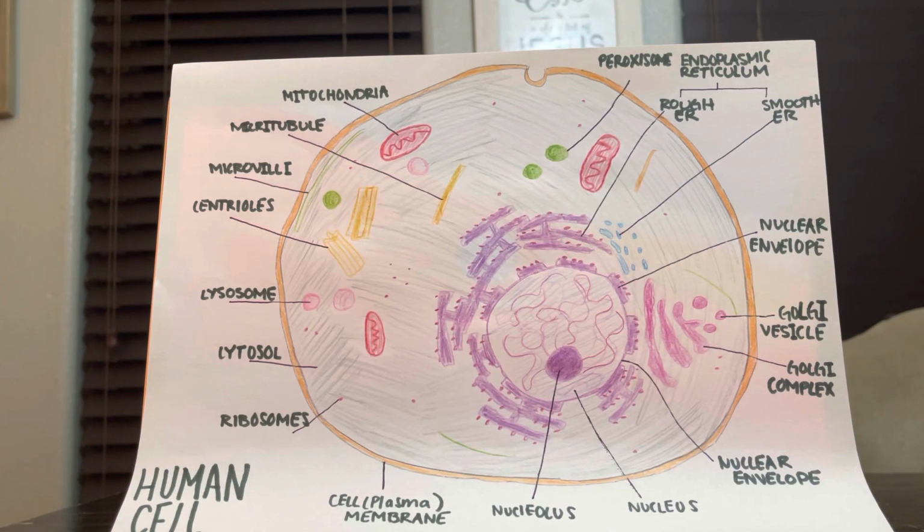Let's move on to the mitochondria. The mitochondria is referred to as the powerhouse of the cell. It synthesizes ATP, or puts together the ATP molecule, and it provides energy for the cell and has its own DNA. The Golgi complex distributes proteins that were made by ribosomes and are transported within the cytoplasm. It's made of a collection of flat sacs called cisternae.